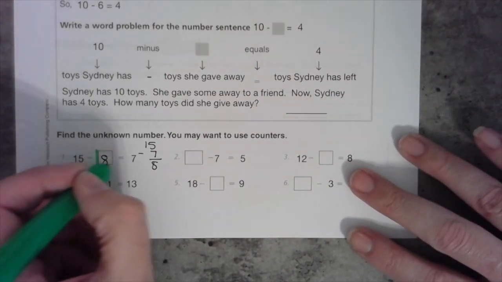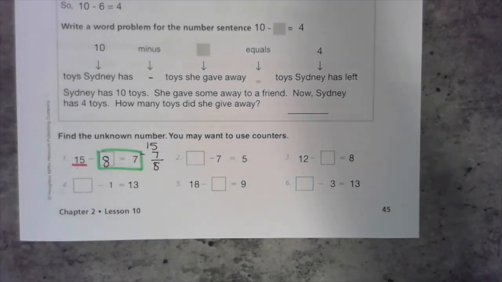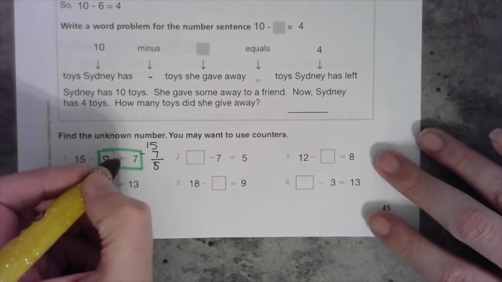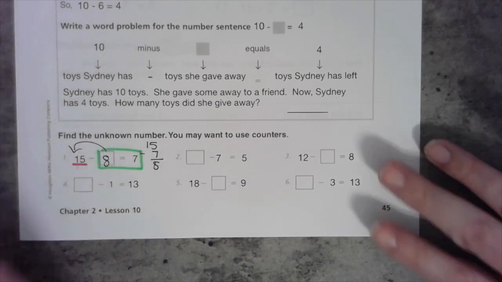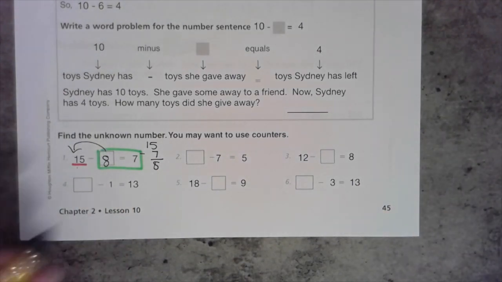Now, if I wanted to check it, which I do, I can look and see if I put these two numbers together right here, will that give me 15? 8 plus 7, does that equal 15? It sure does. Okay, so I can know that my answer there is correct.